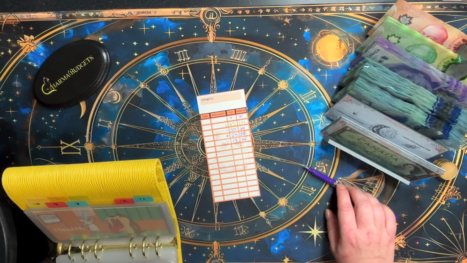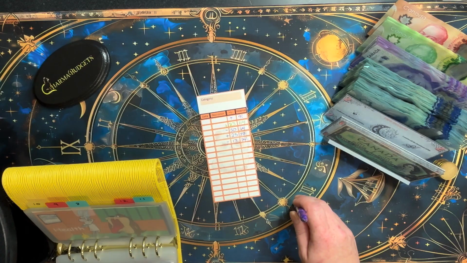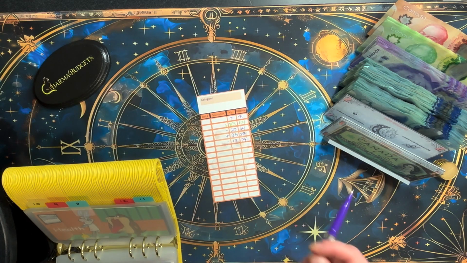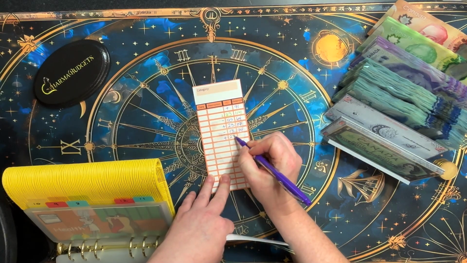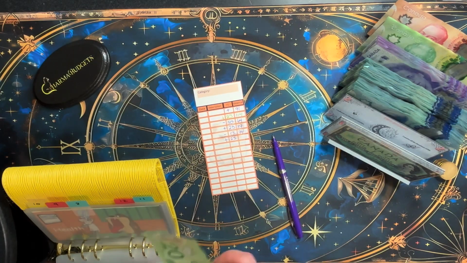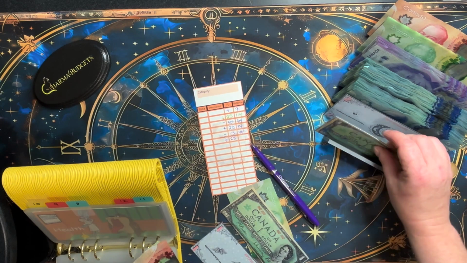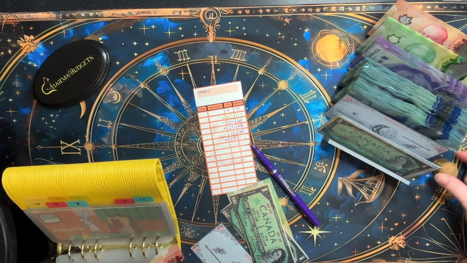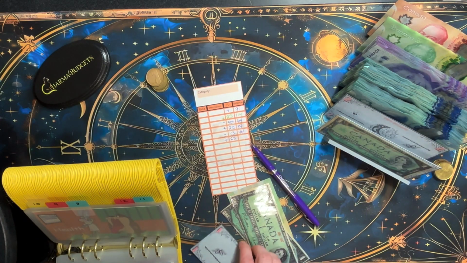So, medical. There we are, $23 a week. So, let's see here. We've got 20 and 1, 2, and 3 going into the change purse.